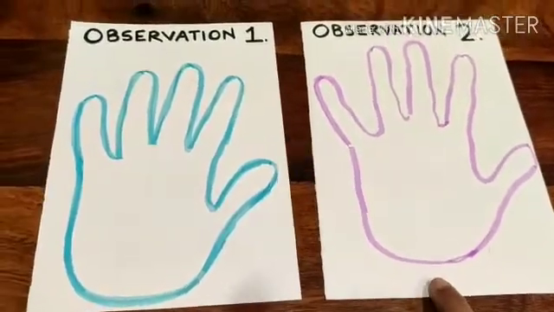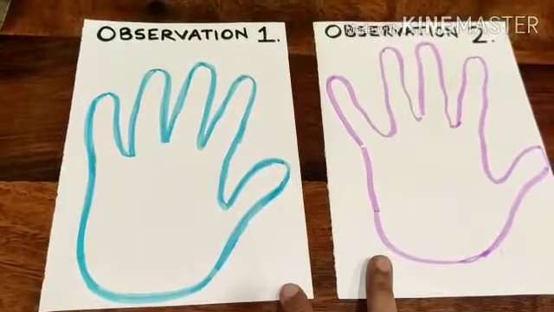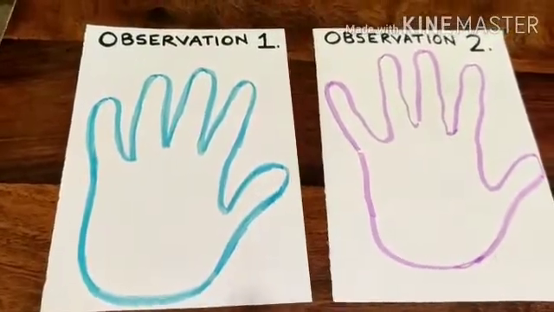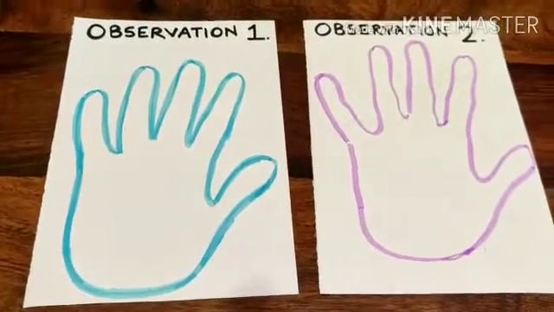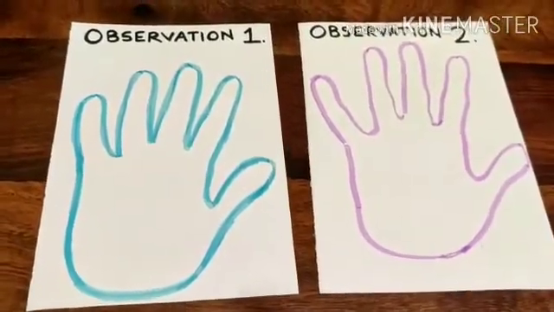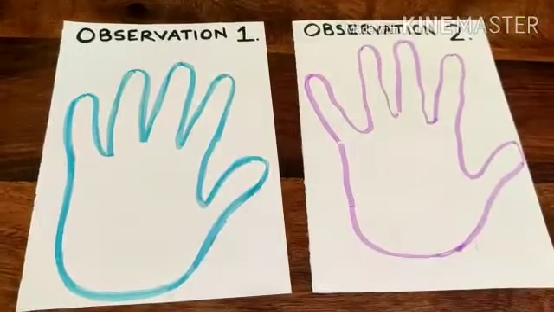Now children, make these 2 observation sheets, take a picture, and then if you wish, you can send it to me. And let's see how great you scientists are.